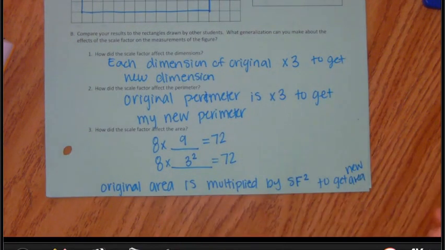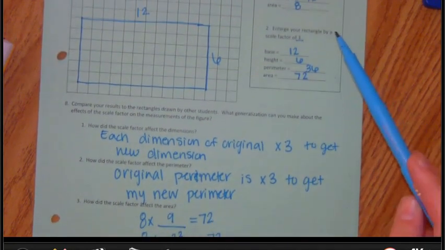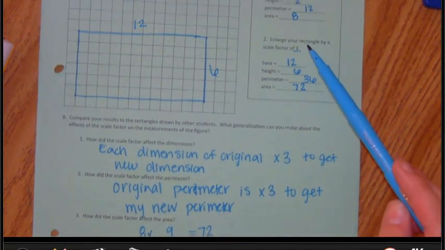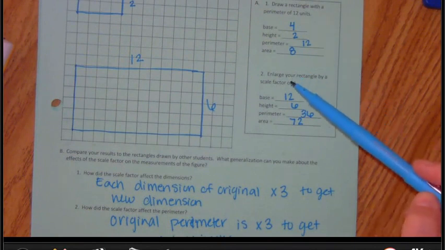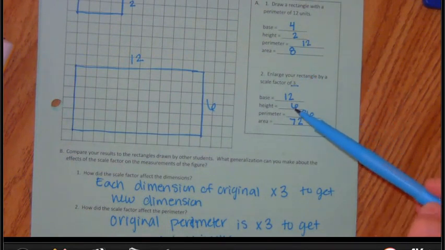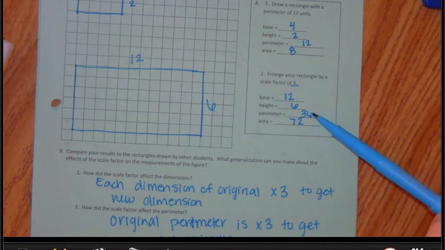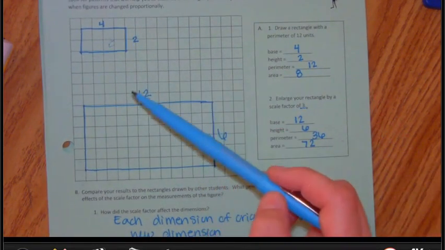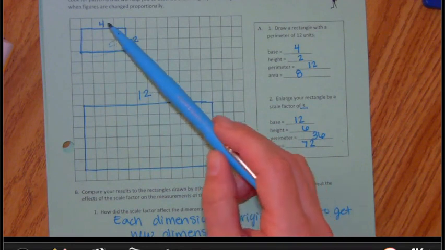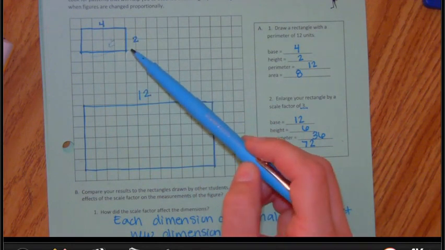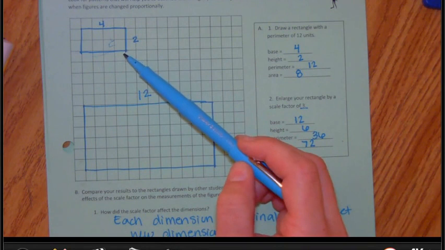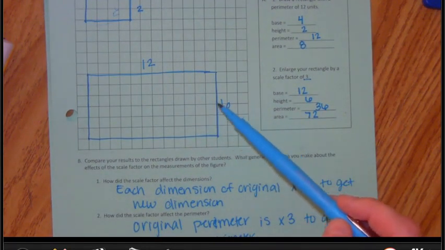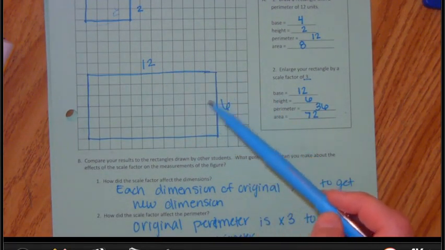No matter what your scale factor is. For example, 3 times 4 is 12, 2 times 3 is 6, 12 times 3 is 36. With the area, we have to multiply my two sides to find the area. Same thing here: we multiply my two sides to find the area.